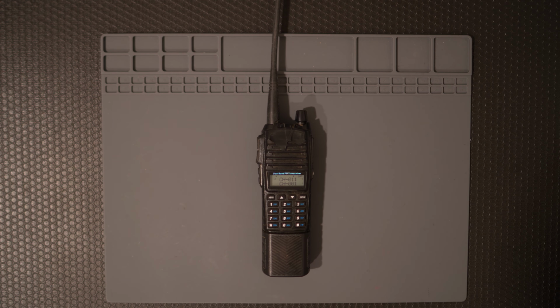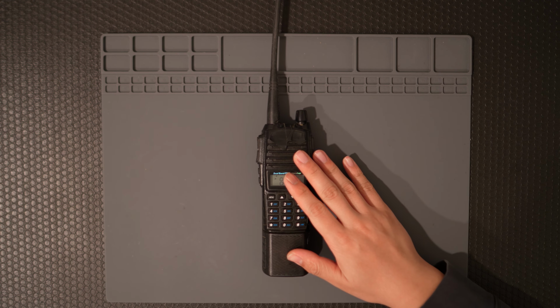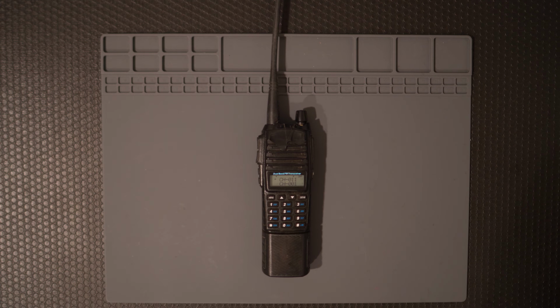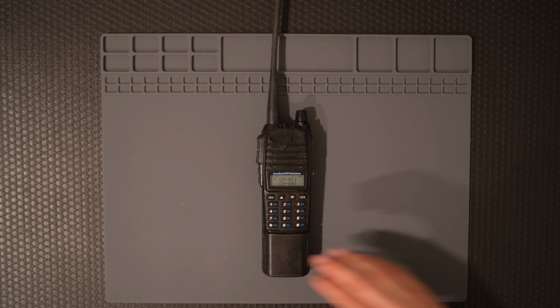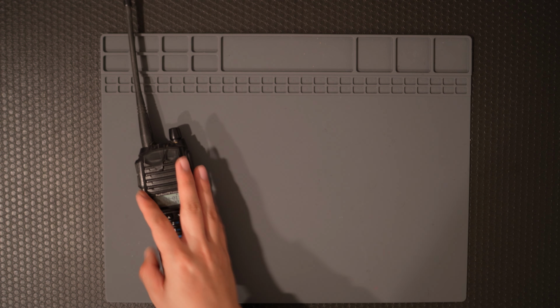Anyhow, this is how I set up my radio, and now I'm gonna take a look at a brand new Baofeng radio, and I'll set it up exactly the way I have for this one.